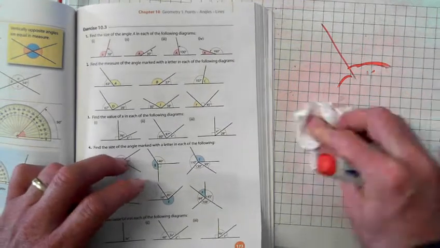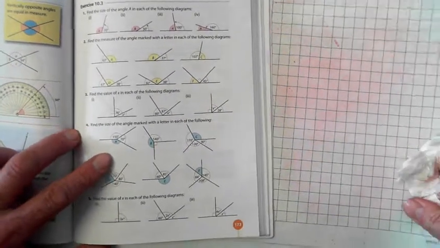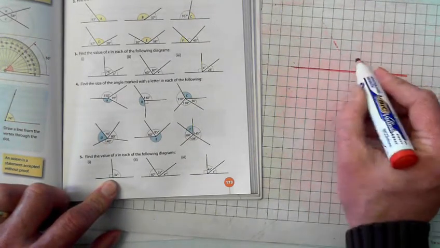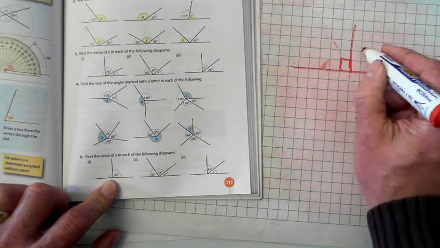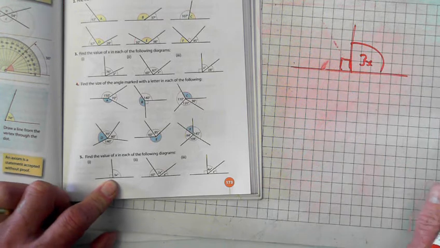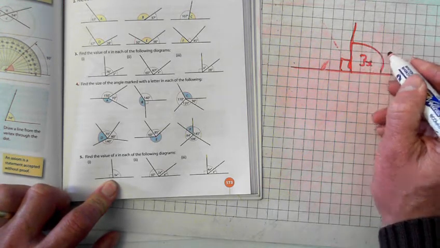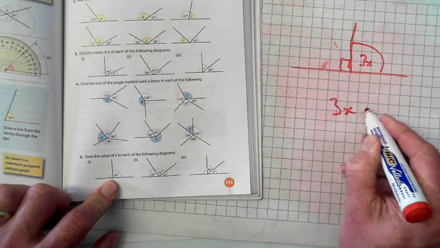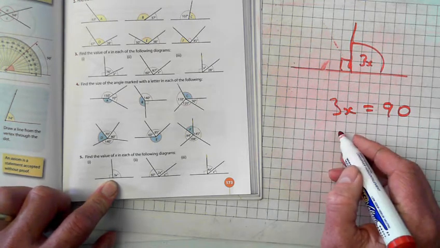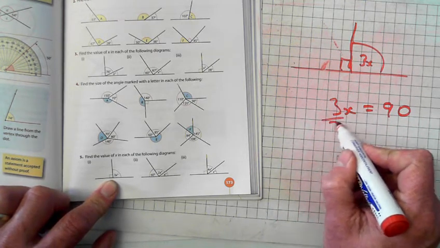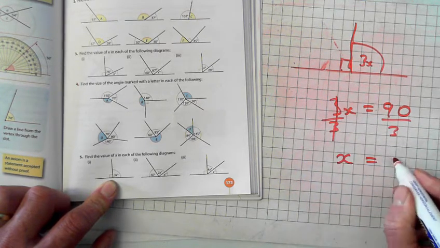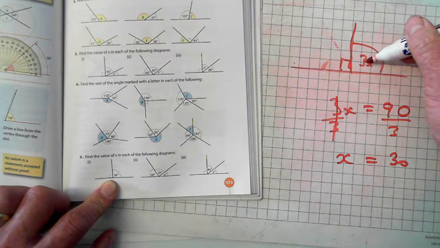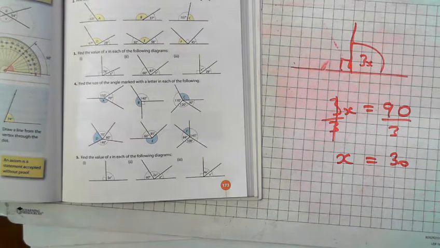Right. Another type at the bottom of page 173. These are the slightly harder ones. We'll look at each one of them. Right, that's 90, and it's saying that this one is 3x. Well, you know that this is 90 degrees, don't you? 3x is equal to 90. Now, how do we get rid of the 3? Divide both sides by 3. 3 divided by 3 is 1. So x is equal to 30. So 3 times 30 is 90.